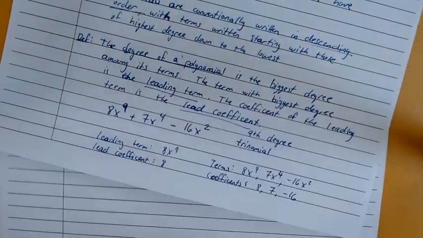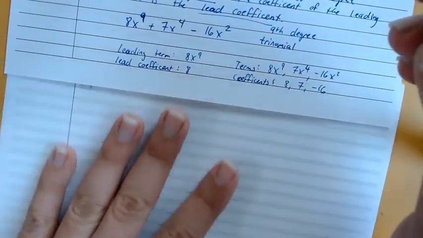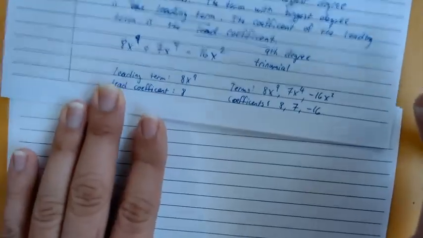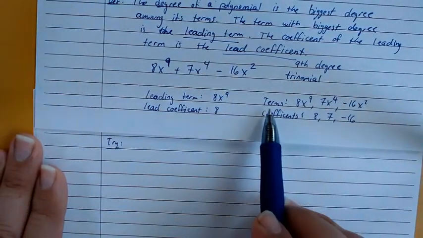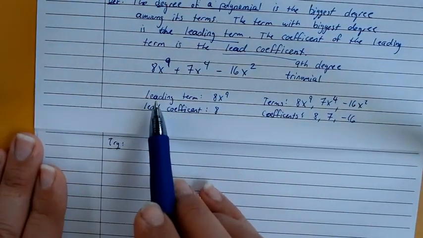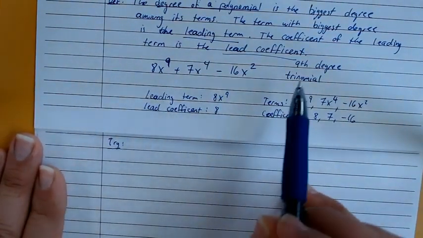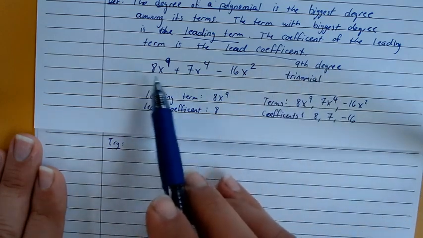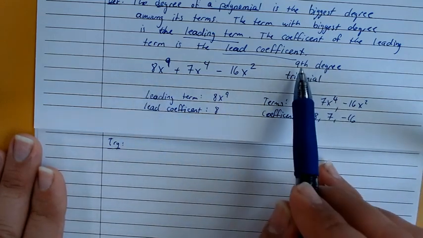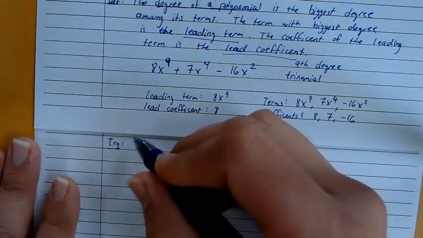So let me go ahead and leave that there as an example. You're going to go ahead and find the terms, the coefficients, designate one of them as the lead term and the lead coefficient, and then give a title to this polynomial. In my case, it was a 9th degree trinomial. So give this a try.